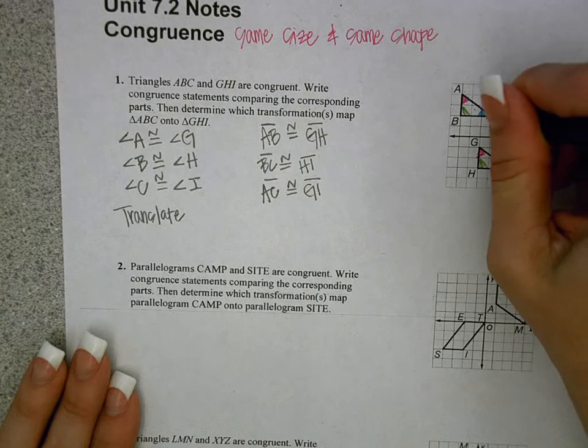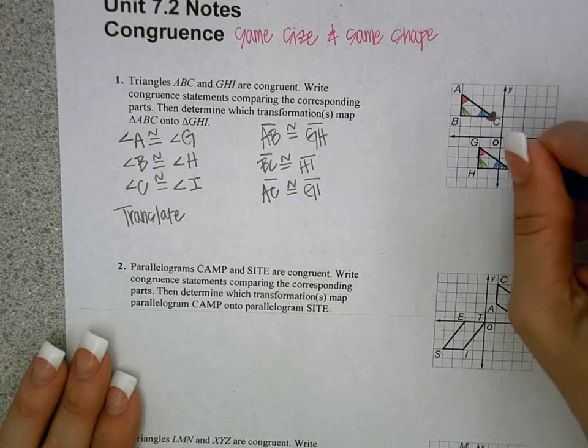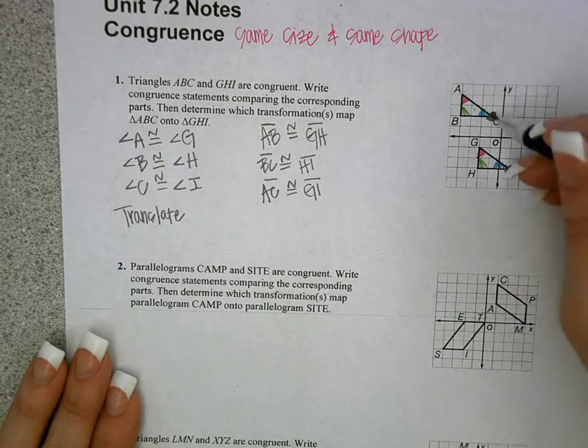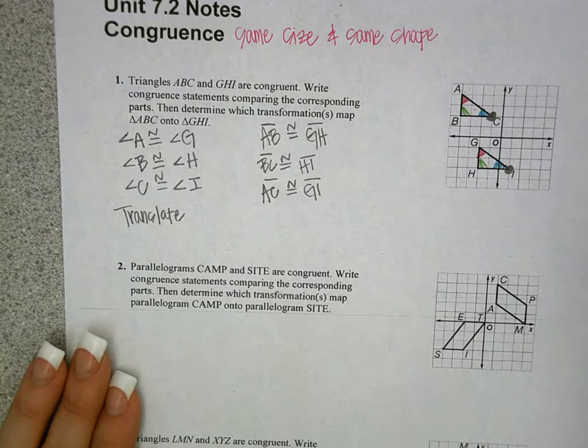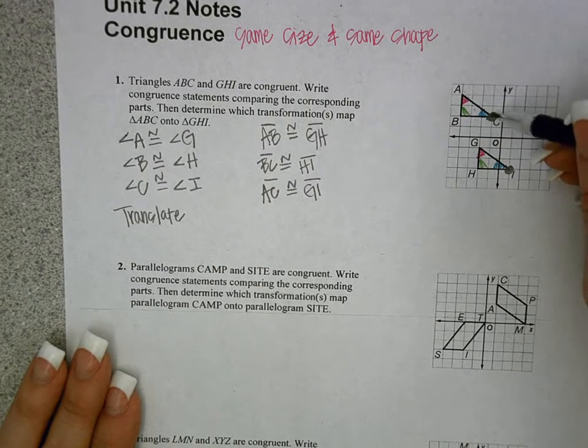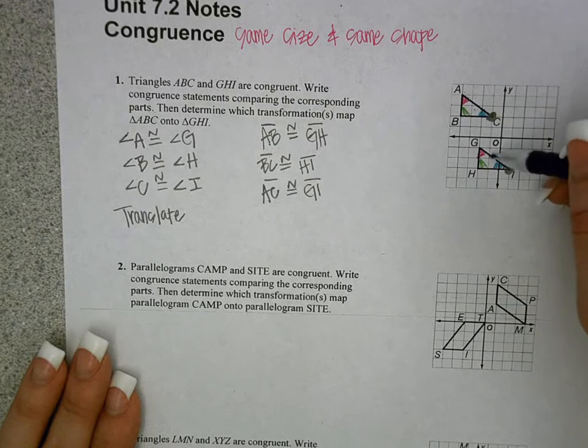So let's say I'm looking at angle C. It corresponds with angle I. How would I get from C to I? Which steps would I have to take? And in which direction? 5 down. You'd have to go down how far? 1, 2, 3, 4, 5.